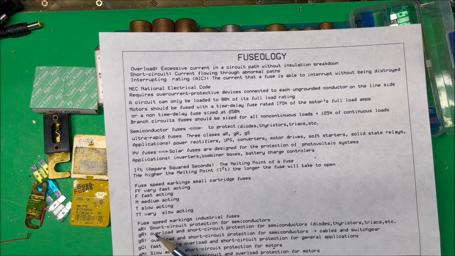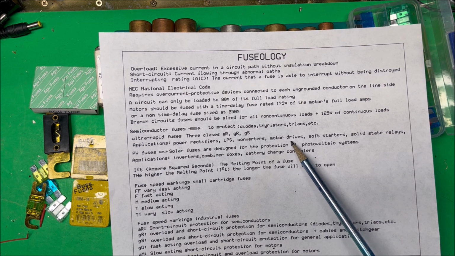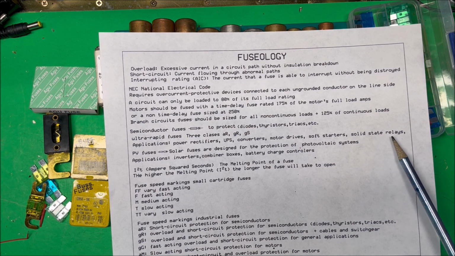AR is short circuit protection for semiconductors. GR is overload and short circuit protection for semiconductors, and GS is overload and short circuit protection for semiconductors and cables and switchgear. Applications for those are power rectifiers, UPS, converters, motor drives, a soft start or a variable speed drive, and solid state relays.